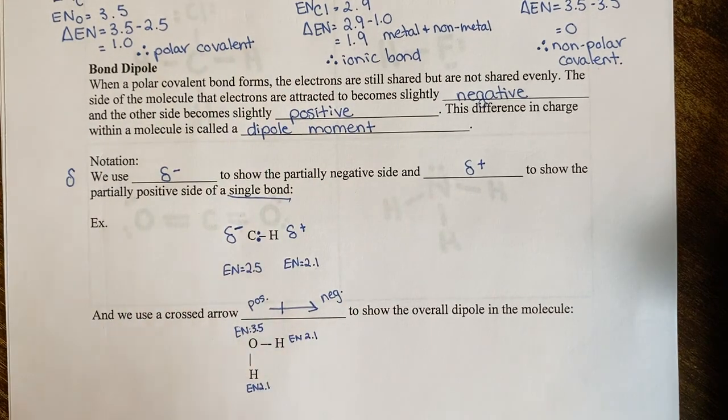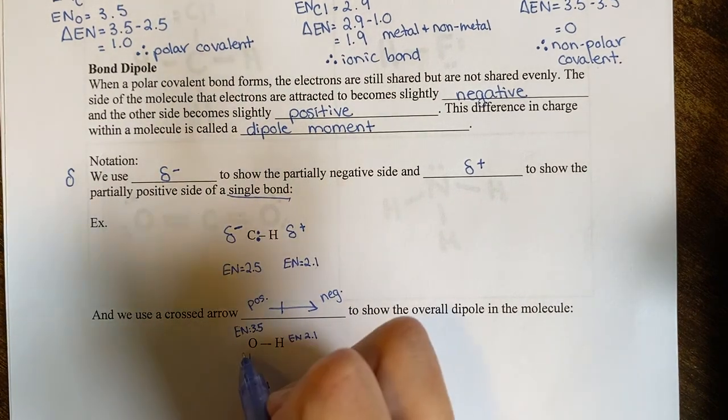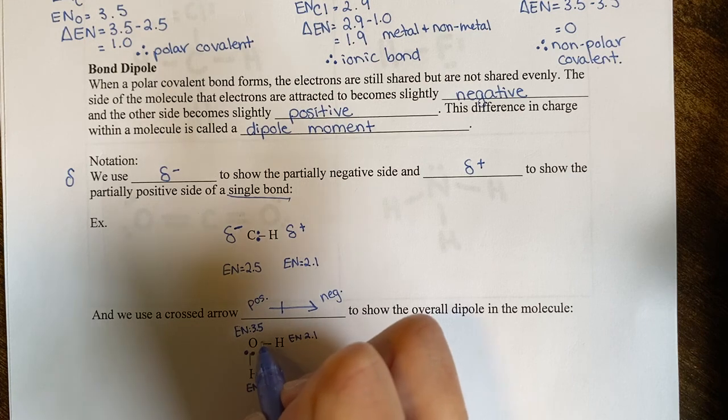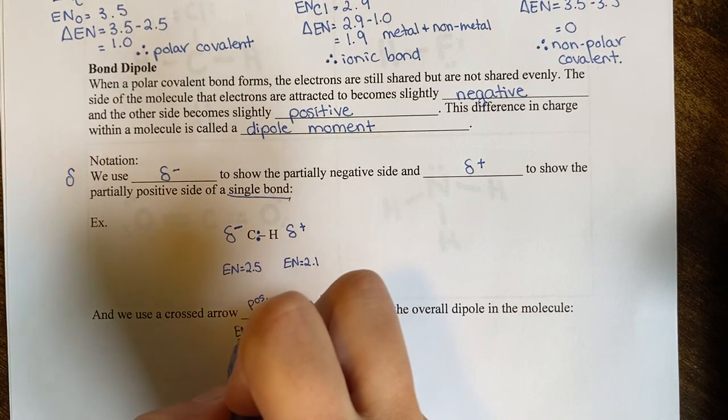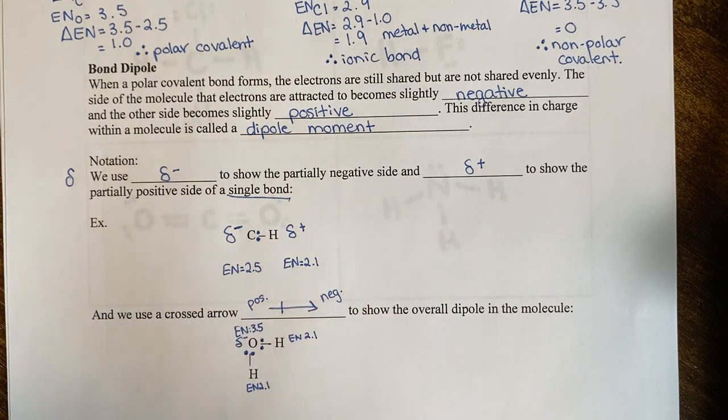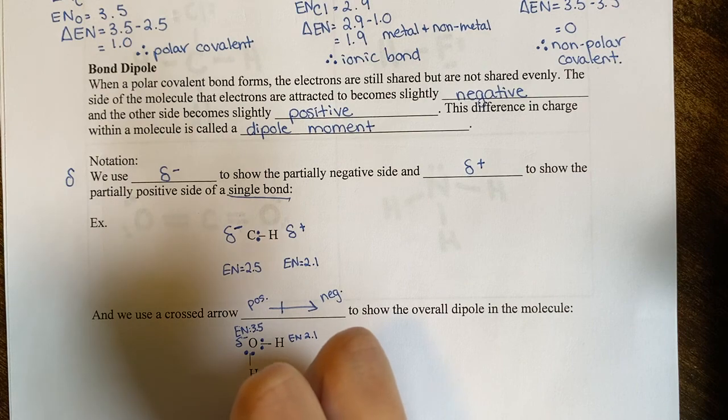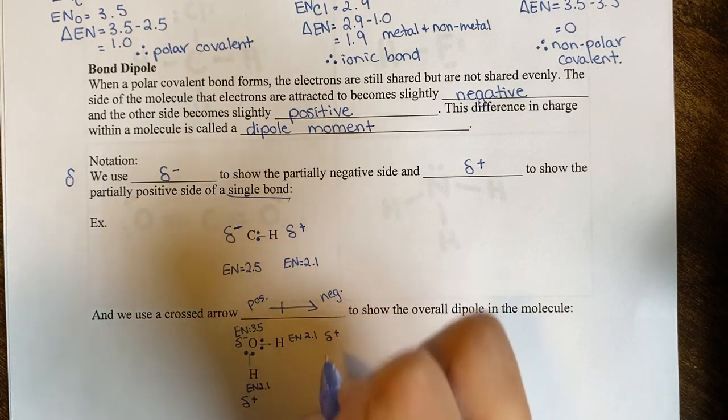When we compare those numbers, we're going to see that the electrons in these two bonds are going to be spending more time towards the oxygen than the hydrogen, giving this side the slightly negative part, and the hydrogen ends the slightly positive charge.